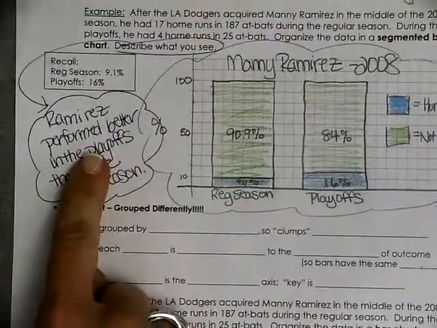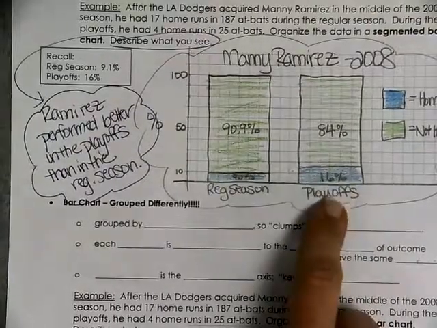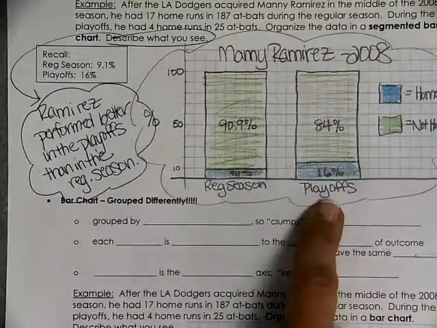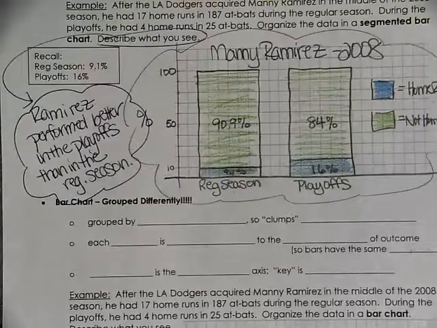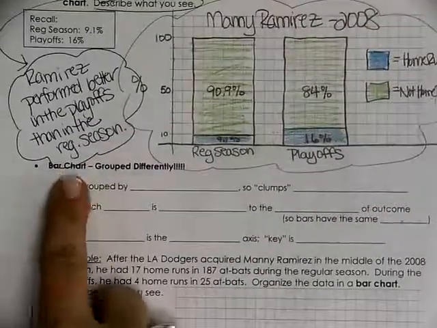And again, the performance was better, we see, because there was a larger proportion of home runs in the playoffs than in the regular season. Okay? So the bar chart is the last one.